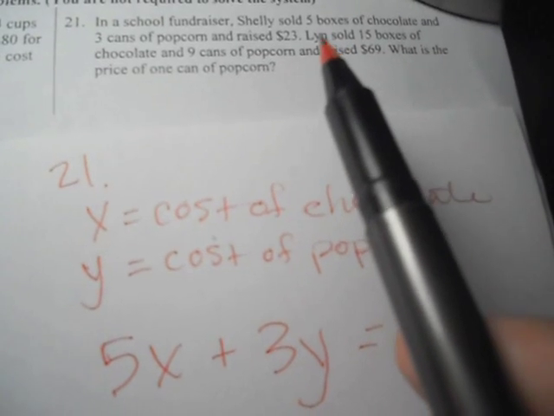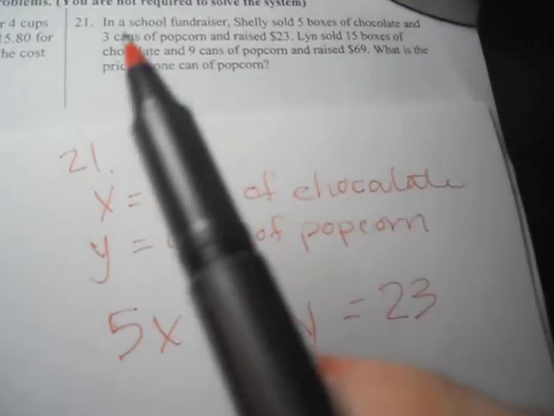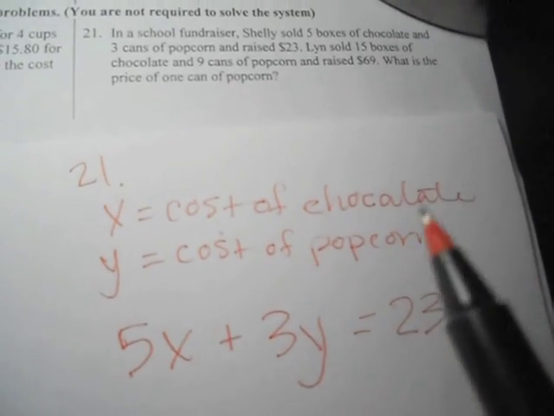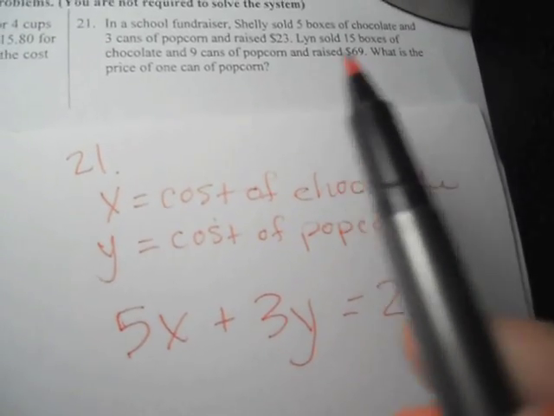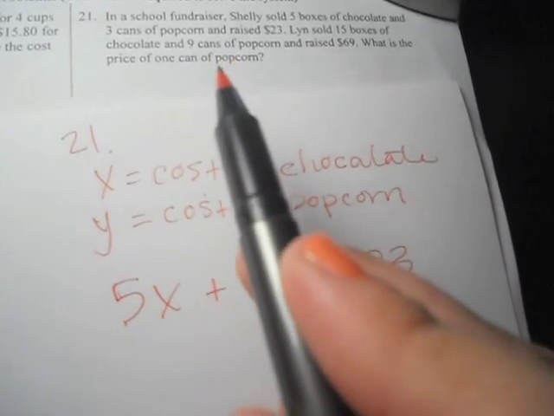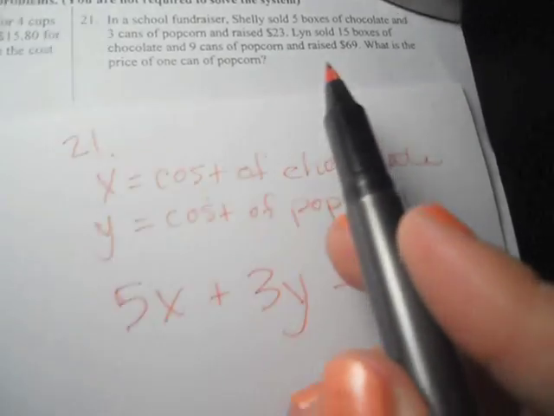But then there was Lynn. That was Shelby. This is Lynn. Lynn sold 15 boxes of chocolate and 9 cans of popcorn and raised $69. What is the price of 1 can of popcorn? Let's just look at Lynn for a second. So 15 boxes of chocolate and 9 times the cost of popcorn is $69.